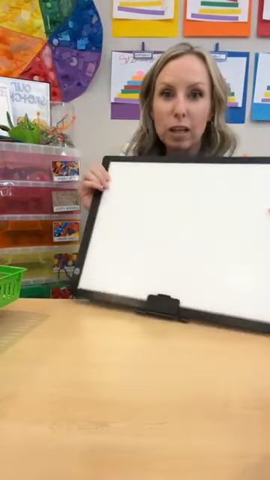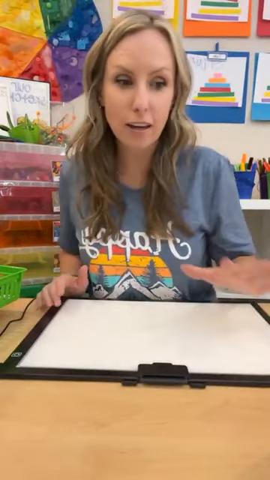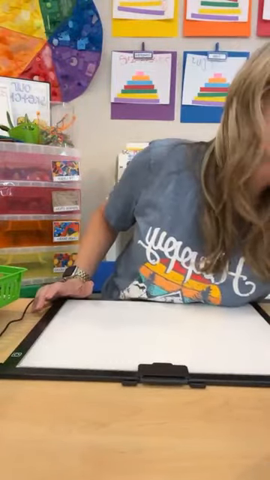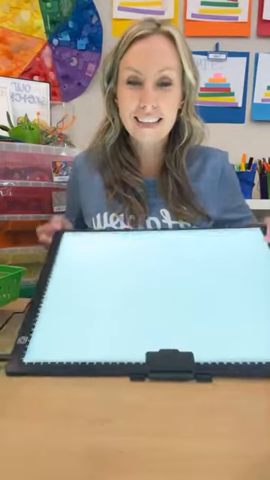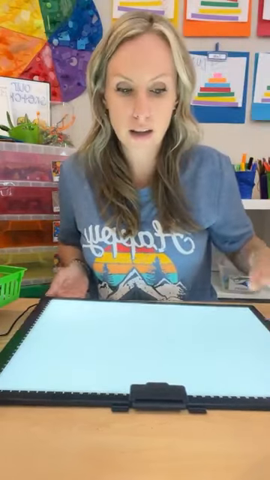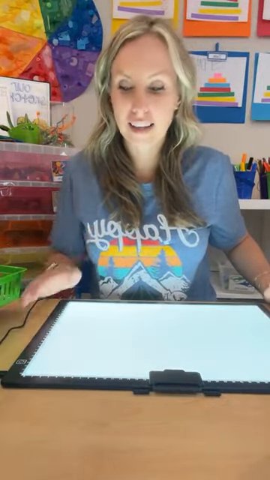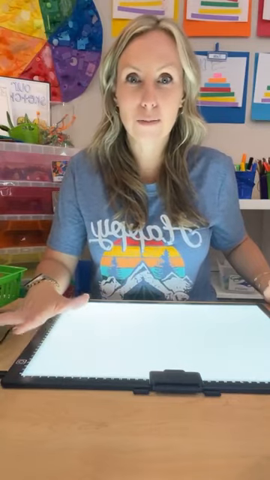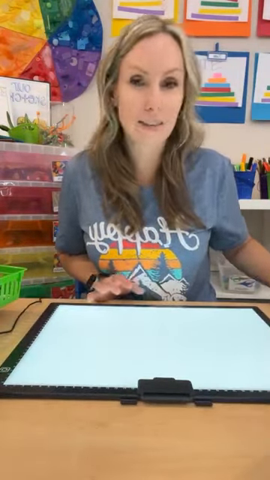So this is a light table activity you can do. And if you don't have a light table in your classroom, don't worry, because this is a tracing pad. It's in my Amazon storefront. I want to say it's like 20 bucks. This is the bigger one, and it has different brightnesses. I'm going to turn it down a little. Oh, look how bright. I'm glowing. But I'll turn it on a little bit so you can see the activity.